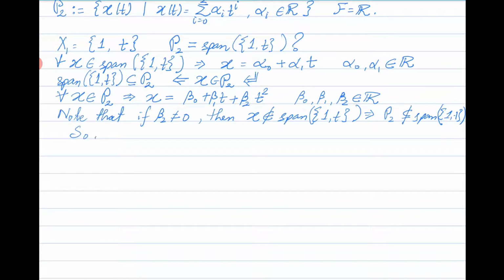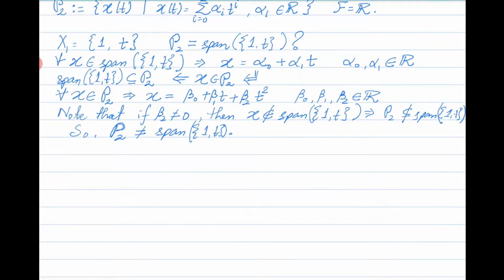So P2 is not spanned. Okay, so x1 does not span P2.